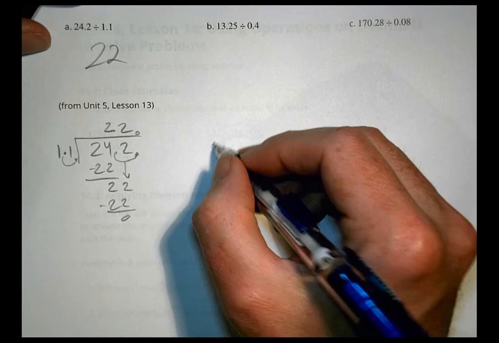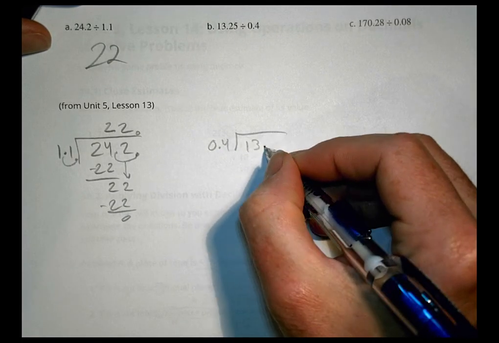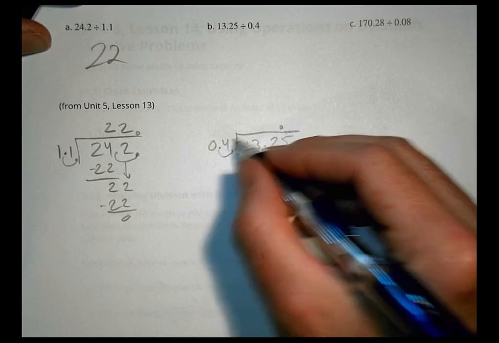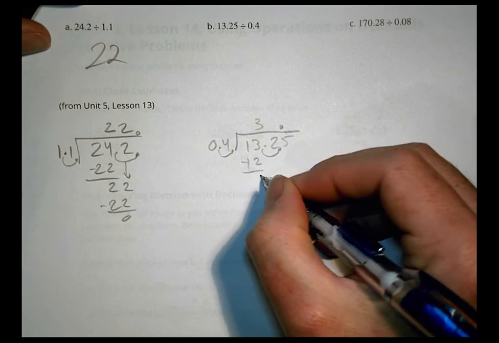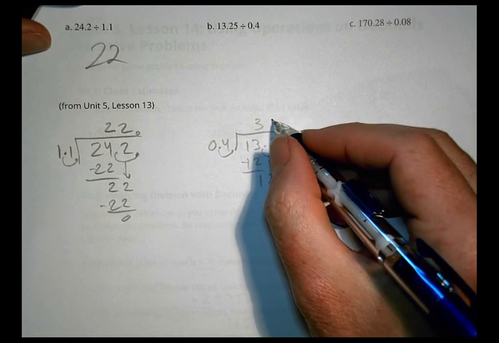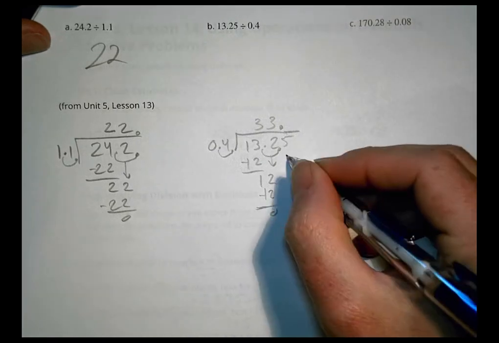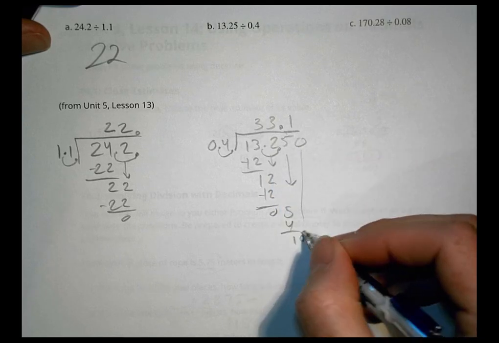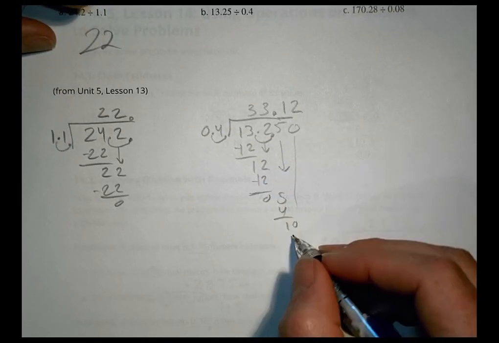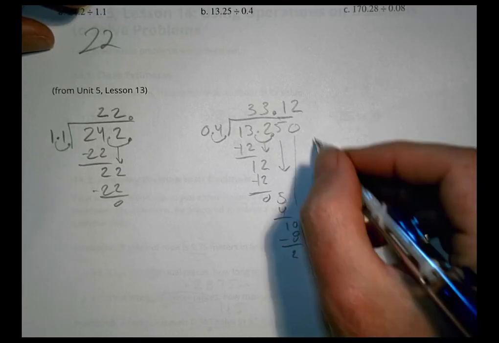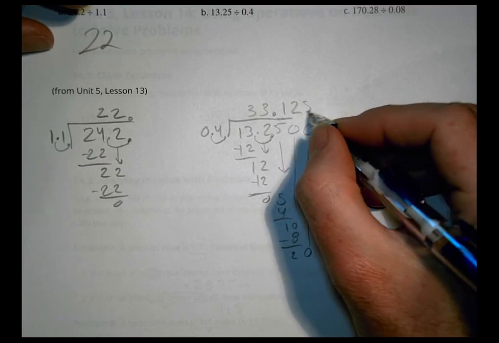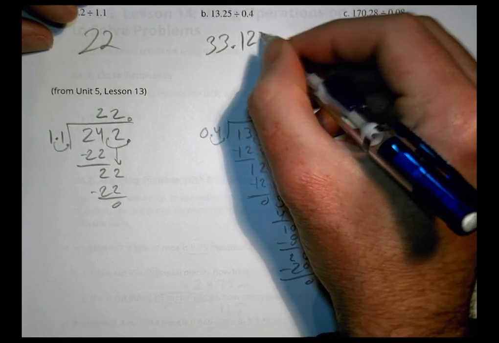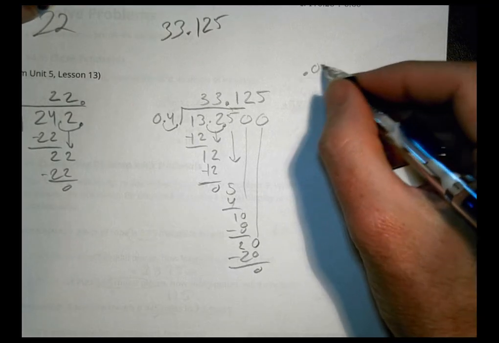Over here we have 0.4 going into 13.25. Move the decimal over 1, move it over 1, and put it up top. 4 goes into 13 3 times for 12. Bring down the 2. 4 goes in there 3 times for 12. Bring down the 5. It goes in there 1 time with 1 remainder. Add a 0. Bring it down. 4 goes into 10 2 times. So we subtract and bring down another 0. 4 goes into 20 5 times, and we have a solution there of 33.125.